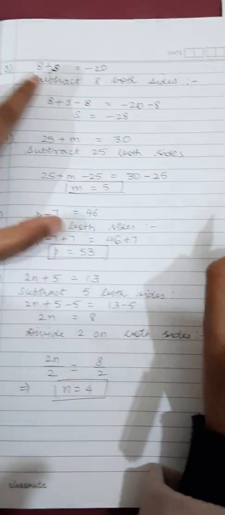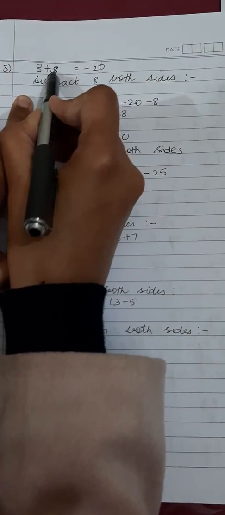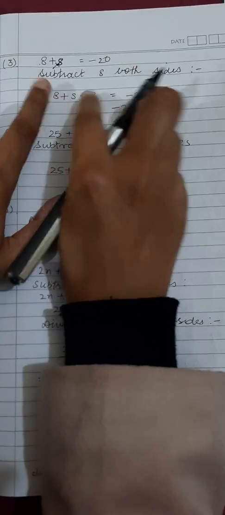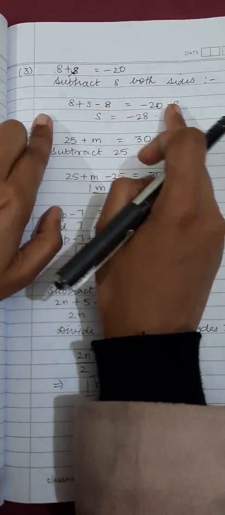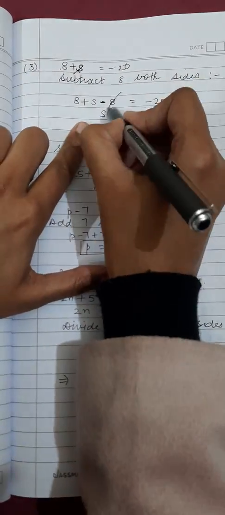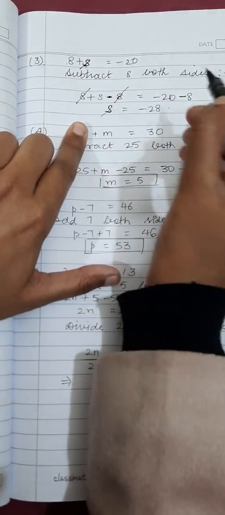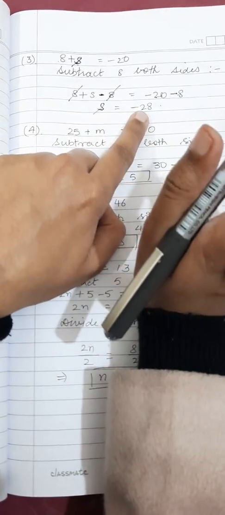Let's do the next one. Now I need to find the value of this variable s. This is plus 8. I need this s. Plus 8, so I am going to take minus 8 both sides. Same number but with the different sign. Minus 8 this side also, minus 8 this side also. Now this will get cancelled with this. What is left here? s is only left, and minus 20 minus 8 will give you minus 28.